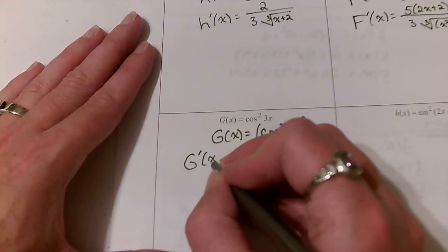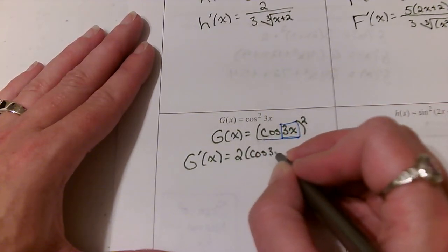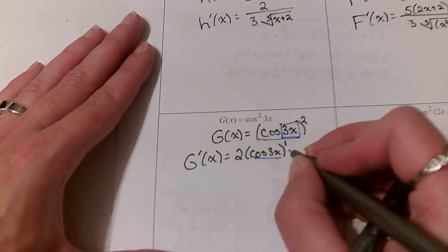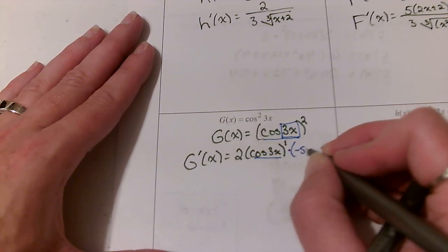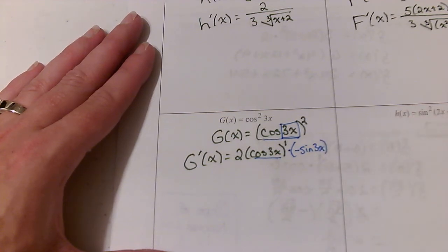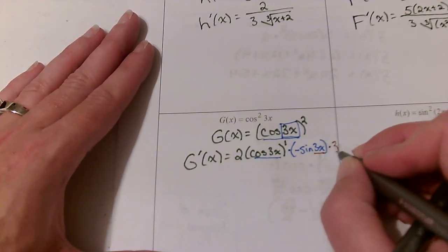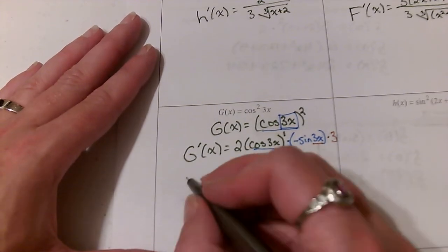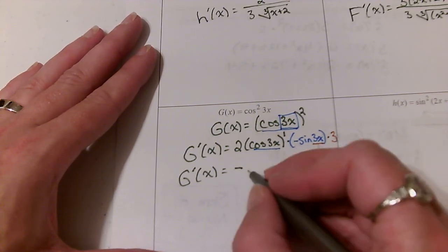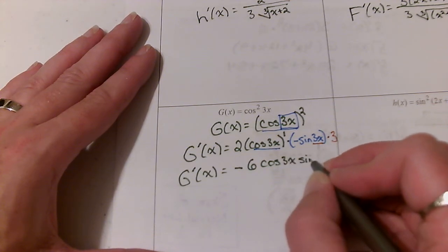The derivative, outer, to the 1, times the derivative of cosine of 3x, which is going to be negative sine of 3x. But that has an inner function too. So times the derivative of the inside function, so times 3. That's going to be a negative. 2 times 3 is 6. Cosine 3x, sine 3x.